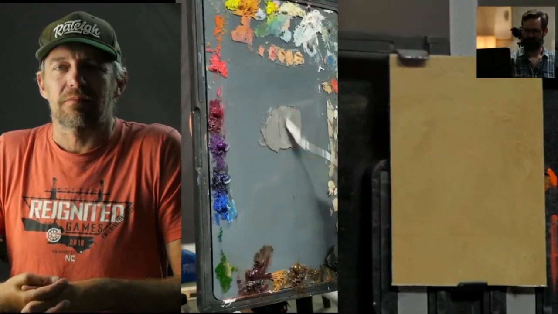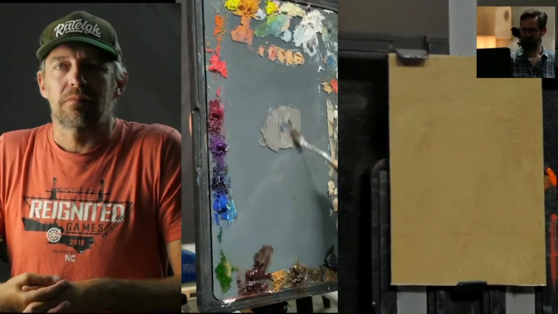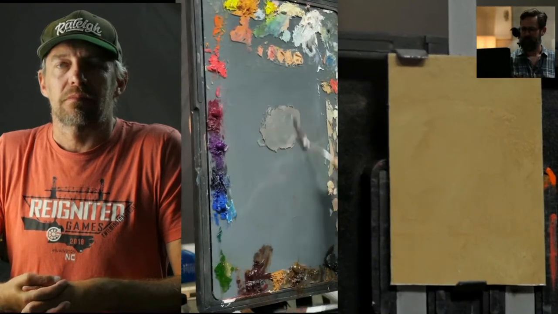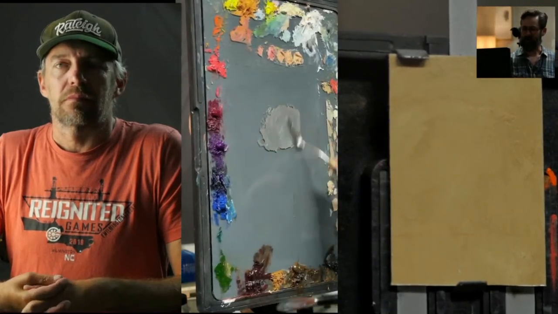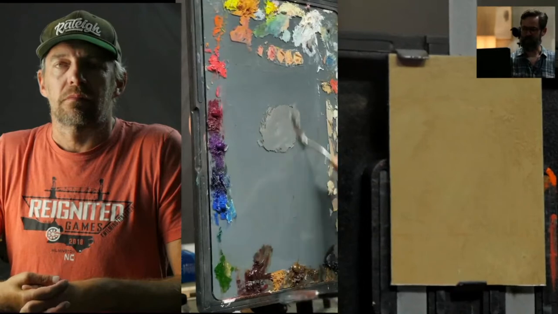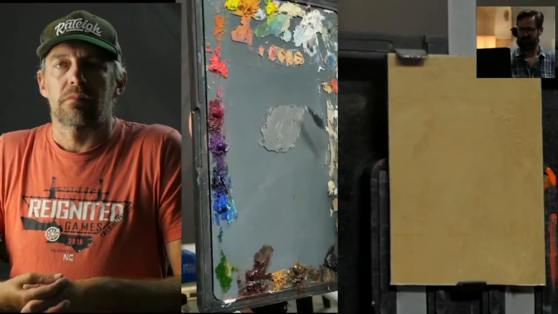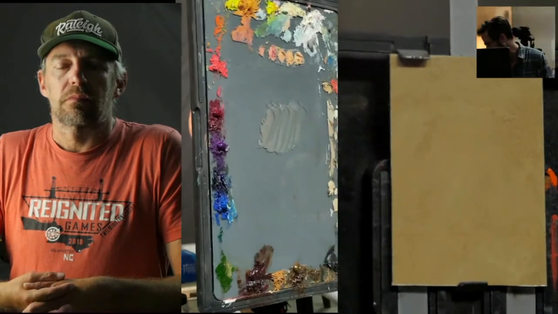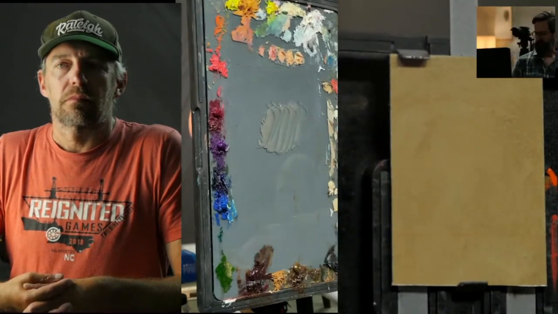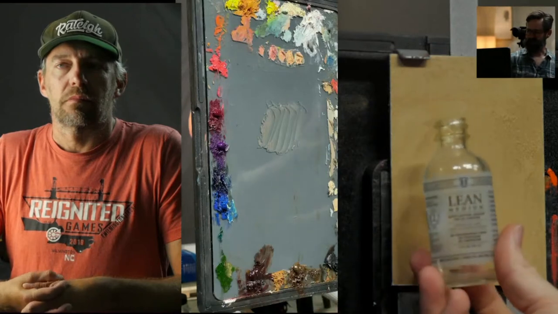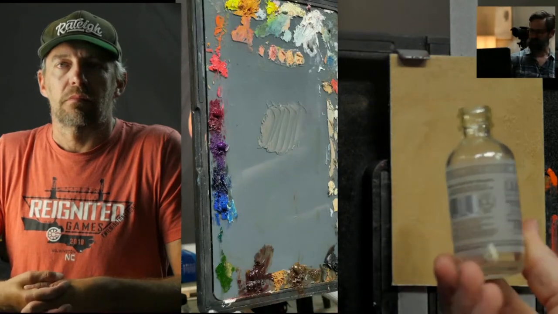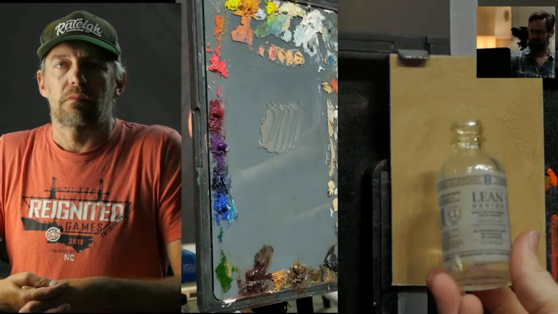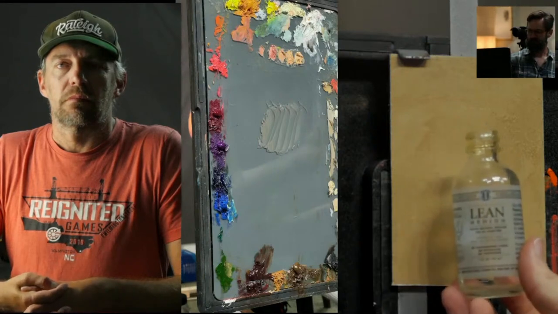It looks great. Okay. And Lewis, are you using any medium right now, or are you going paint only? While I'm mixing, it's only paint, but I will probably add just a hint of lean medium, which is usually half linseed, half Gamsol, or in this instance, I'm using the Chelsea Classical Studio lean medium right here. Nice.